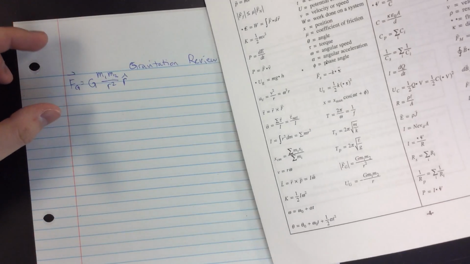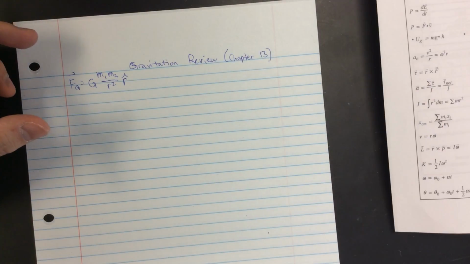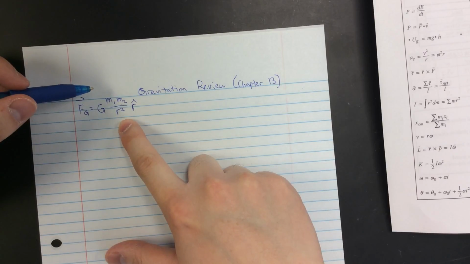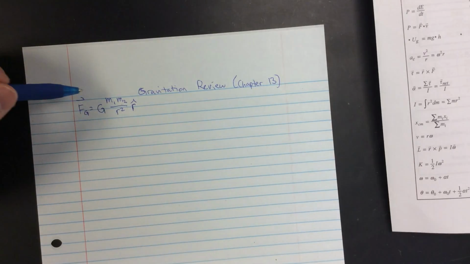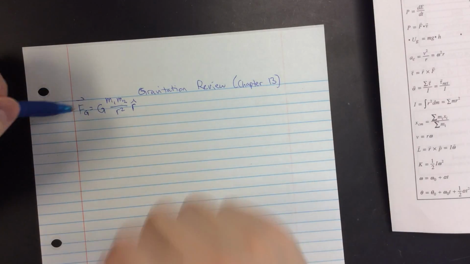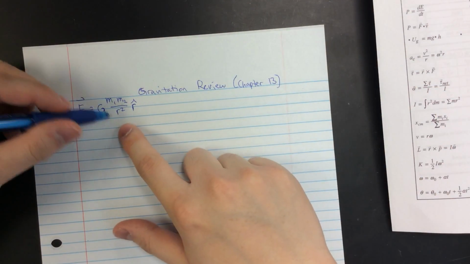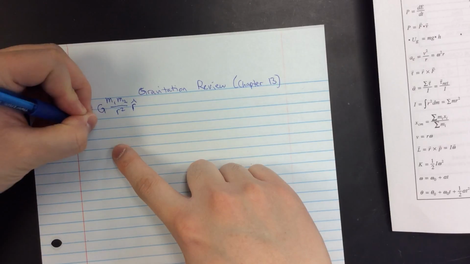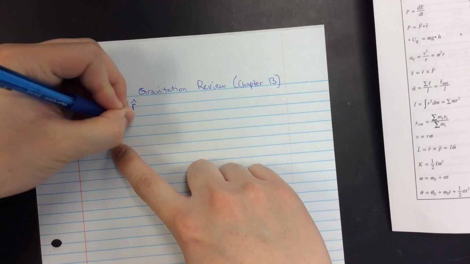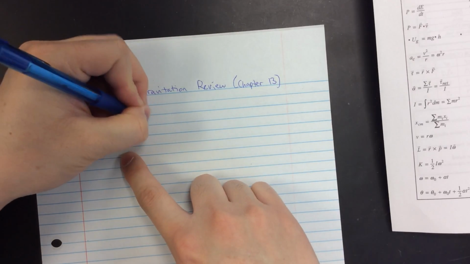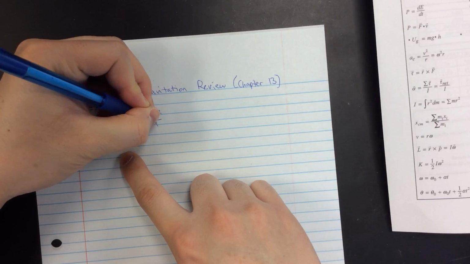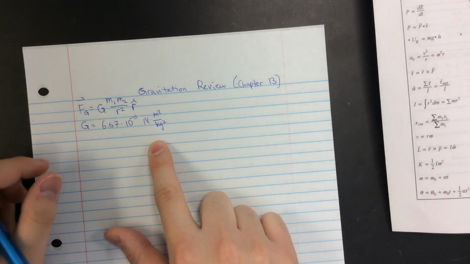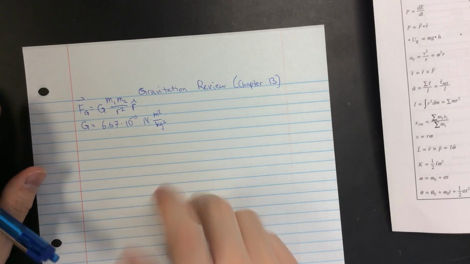Okay, so that's just Newton's law of gravitation. It's an inverse square law. A lot of questions you'll see tend to be regarding how it's proportional to the mass, inversely proportional to r squared, and that it's really weak. Okay, so that G, 6.67 times 10 to the negative 11 newtons meter squared per kilogram squared. It's really weak, right? It's really weak. Okay.